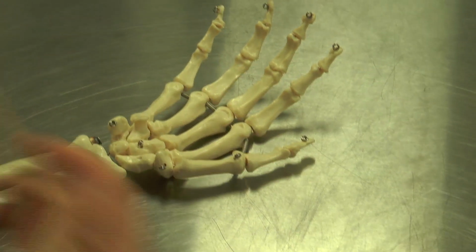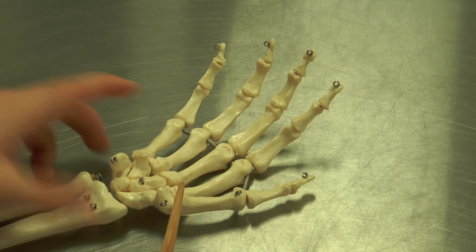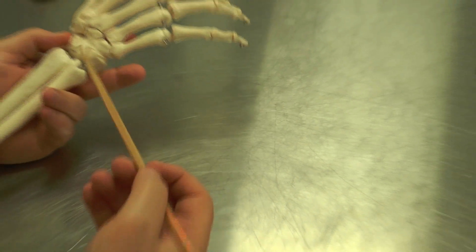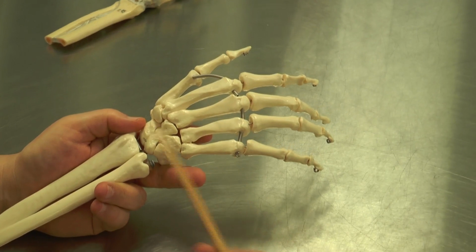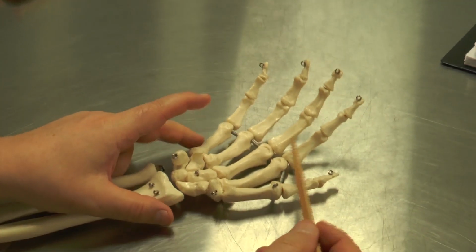So it can't be like this. Why? Because this is the dorsal aspect. Well, how do I know this is the dorsal aspect of the hand and this is the palmar aspect?